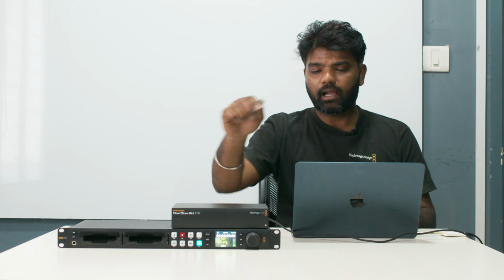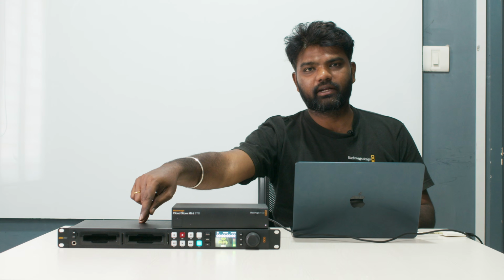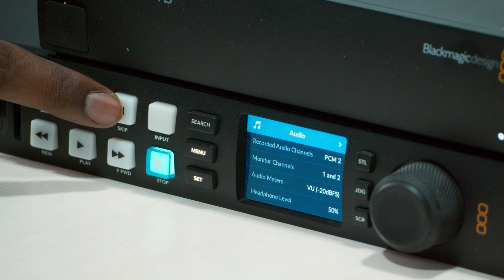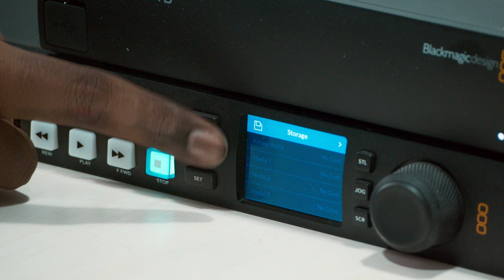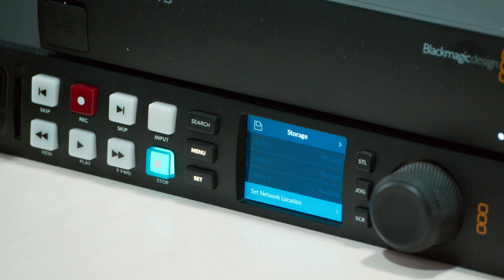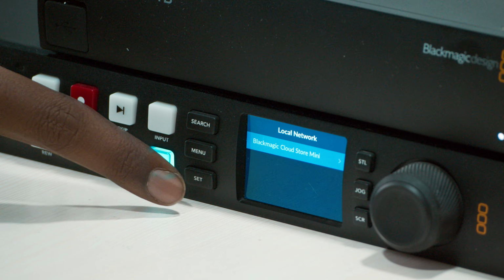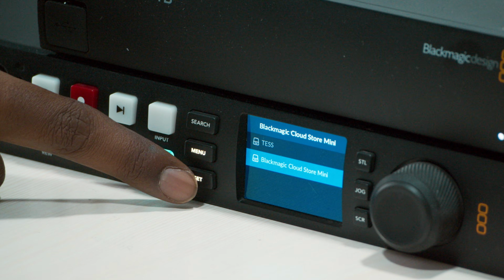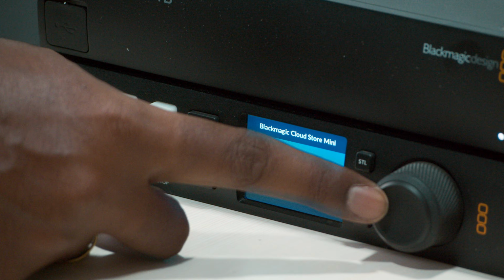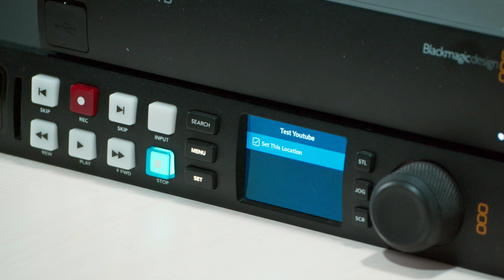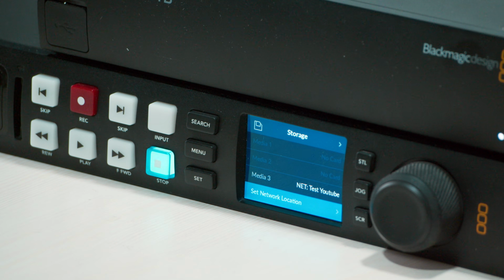So I'm going to set up this particular HyperDeck right now. I'm going to hit the menu, scrub through the menu, and in the storage section you can see everything is disabled. So we need to go down and there is an option called network storage. I'm going to set it, and select Cloud Store Mini, ours is Blackmagic Cloud Store Mini. I'm going to go to the bottom, select it, and we have the test YouTube folder that we just created in our Mac system. So I'm going to set this folder and set this location. That's it, your job is done.